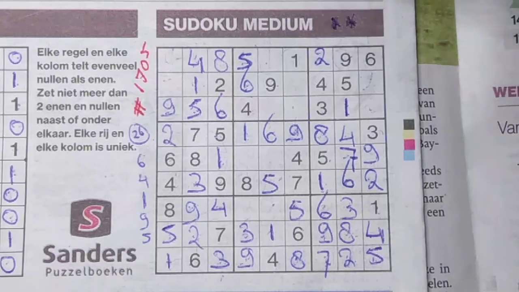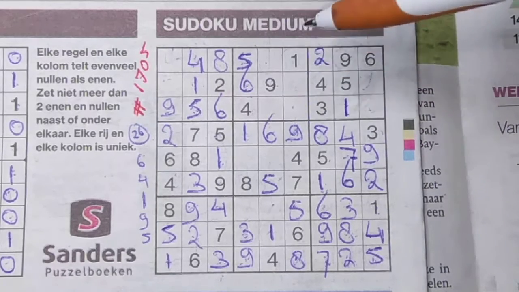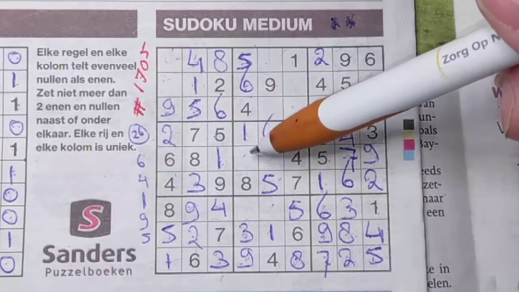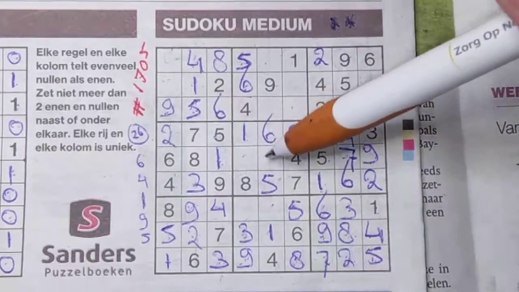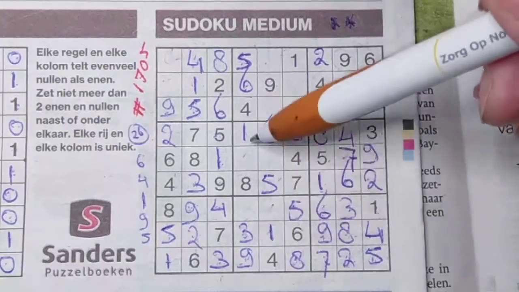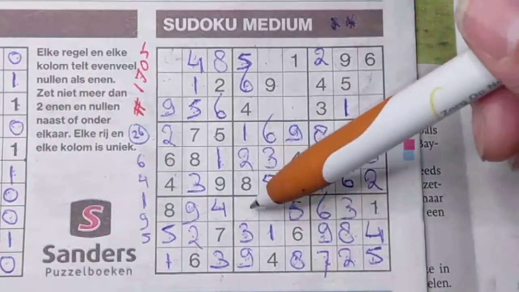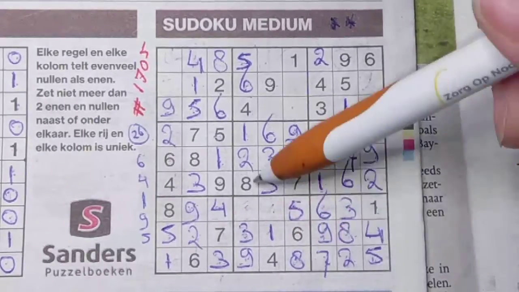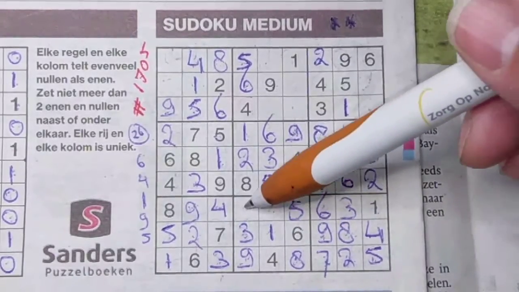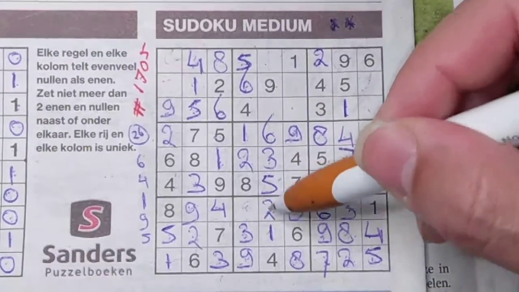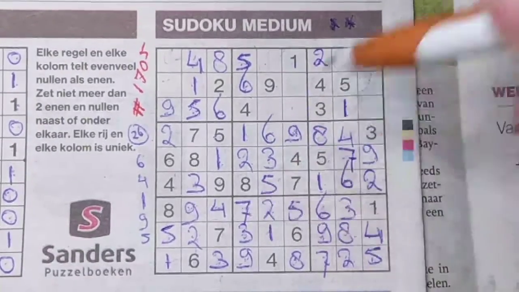Then 2 numbers left in this big square for the numbers 2 and 3. 2 and 3, we see there 3, no 3 there. 3 should be here and the 2 goes there. 2 numbers left in this big square for the numbers 7 and 2. 7 and 2. Well, we have a 2 now, so no 2 there. 2 should be here. And the 7 goes there.